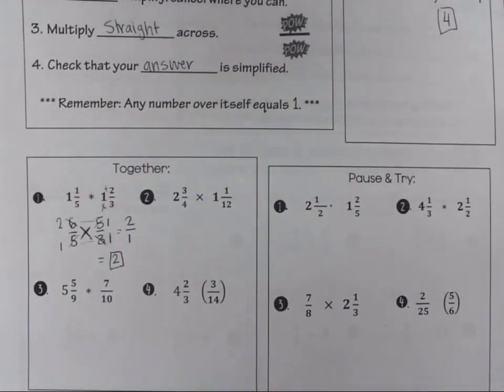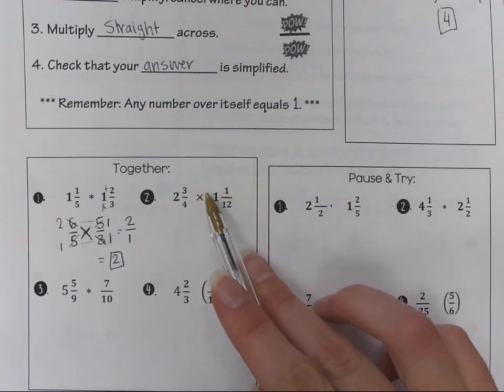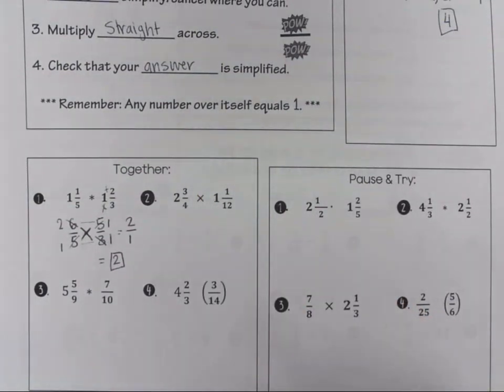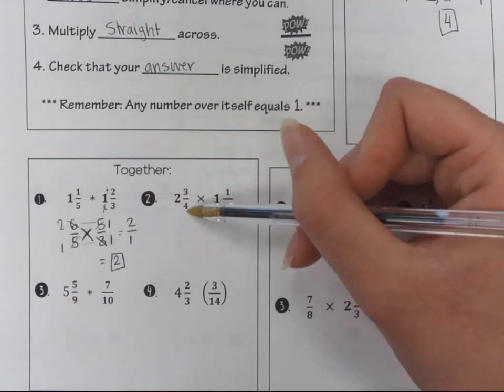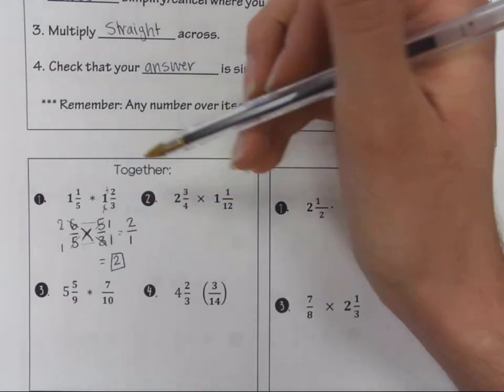Okay, let's look at number 2. And here they're using the X to represent our times. Over here they use the little star. Down here they use parentheses. It all means the same thing. We're going to be multiplying on all of these. Okay, so first things first, we got to convert that to an improper fraction.